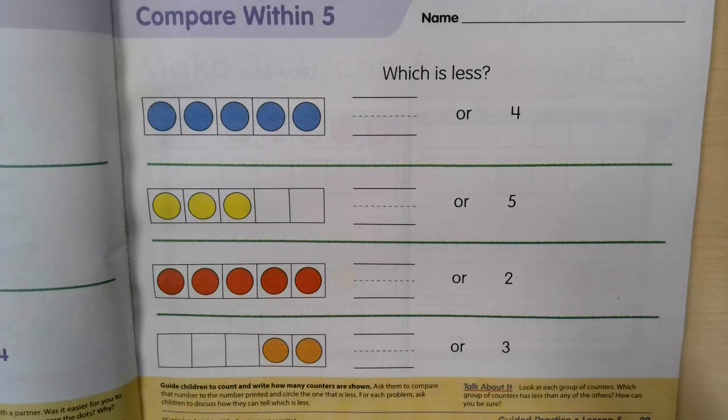We're going to be talking about comparing within 5. We're going to be showing which is less for page 29. So everything on this page is going to be talking about which is the smaller number or which is less. So we're going to compare the number to the number printed and circle the one that is less. For each problem, we're going to discuss how we can tell which one is less.